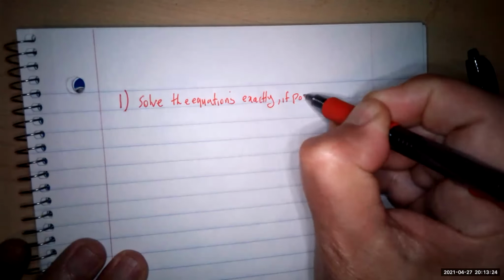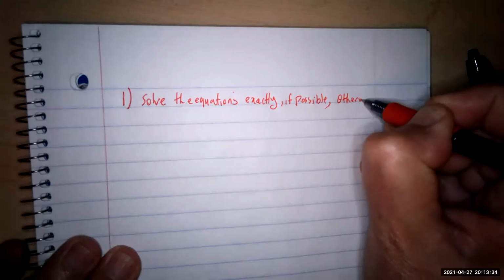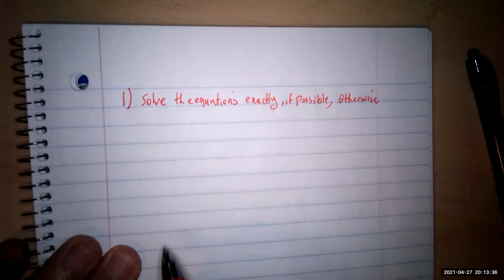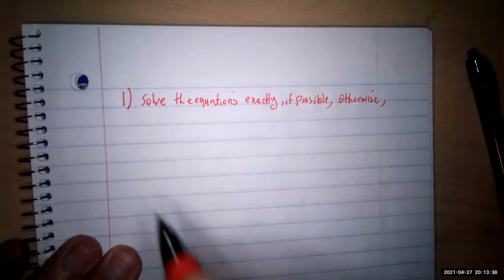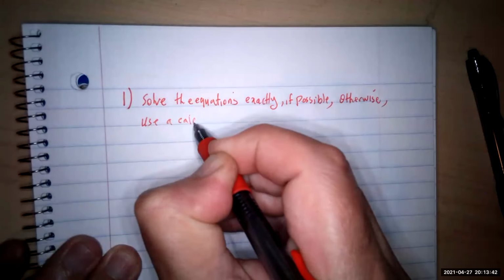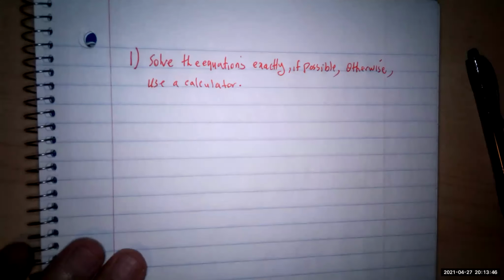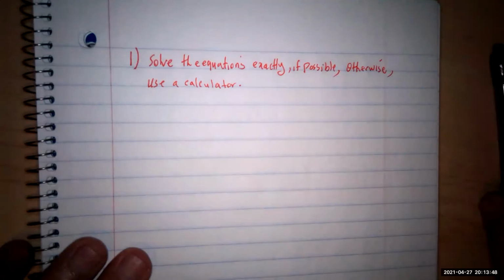Of course, they say if possible. If we add this expression, this means it may not be possible to give you the exact. So say if possible. Otherwise, we ask you to use your calculator. Okay, use a calculator. So you will see this expression on the test. So let's see what it means.